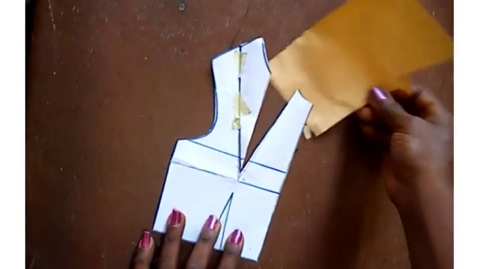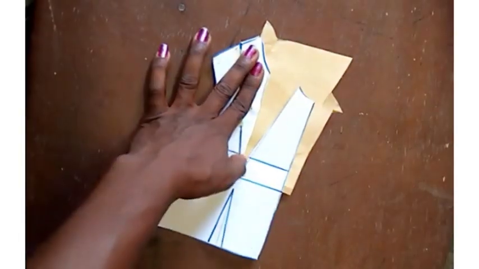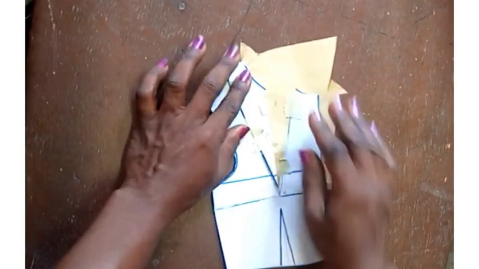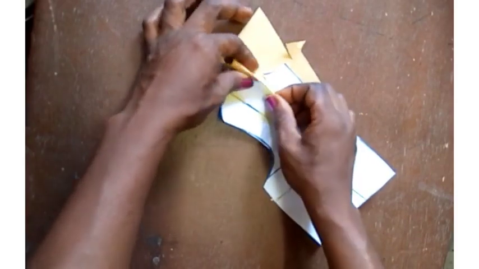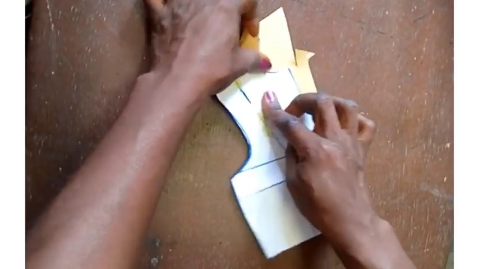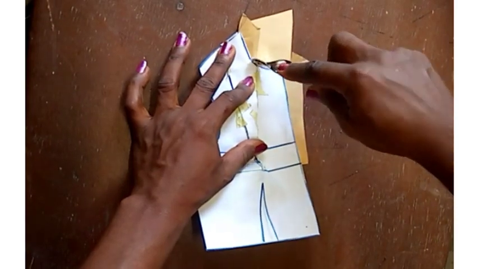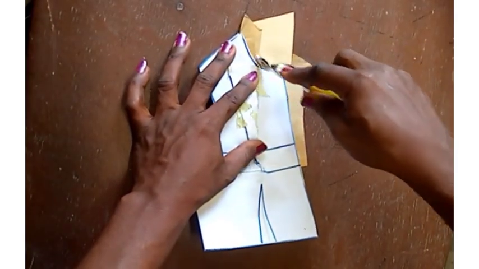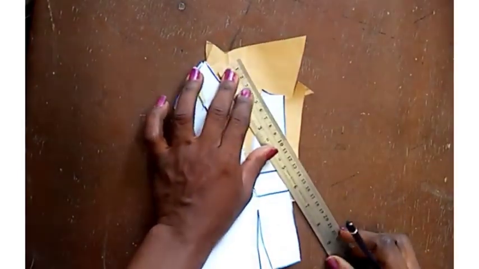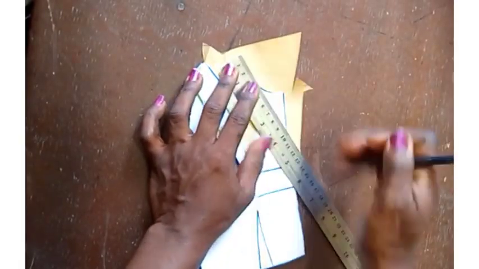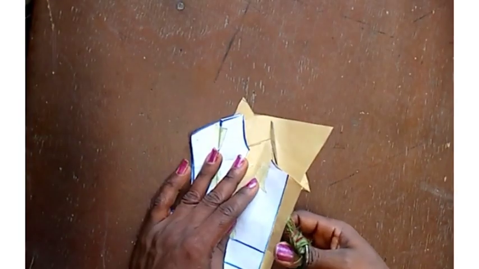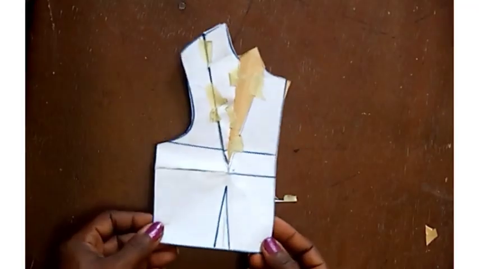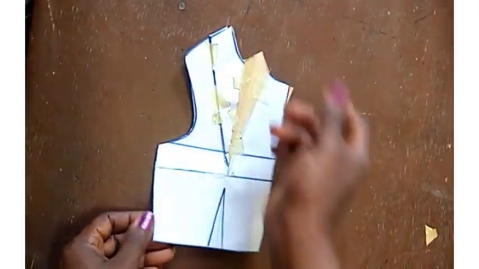Next, place another pattern paper underneath and secure with your masking tape. After securing, fold and crease the dart leg, then trace through with your tracing wheel to blend the upper edge of the dart. Simply, this is how to transfer your dart to the mid neck point.